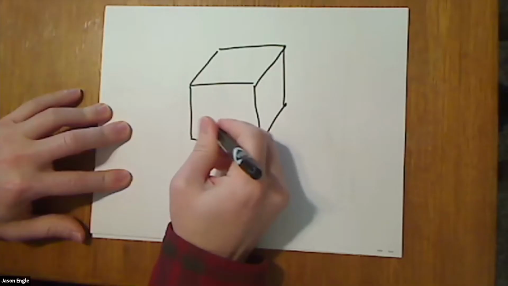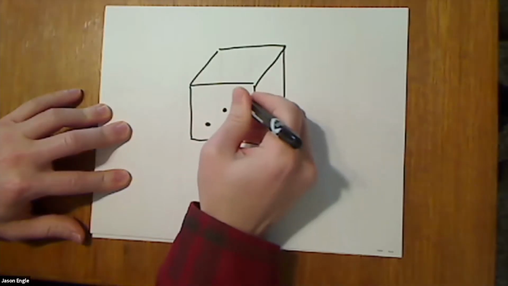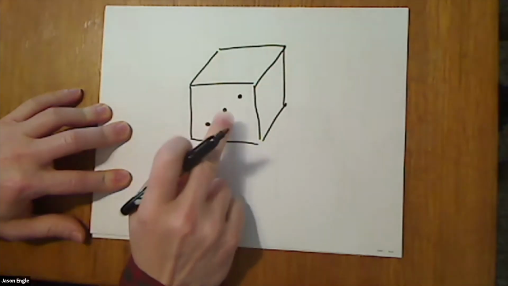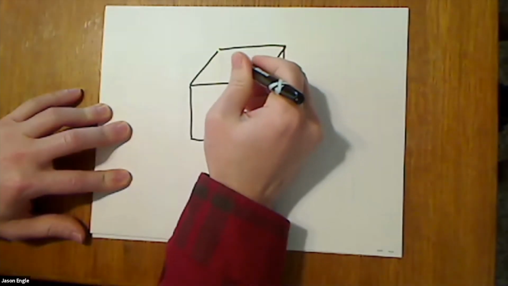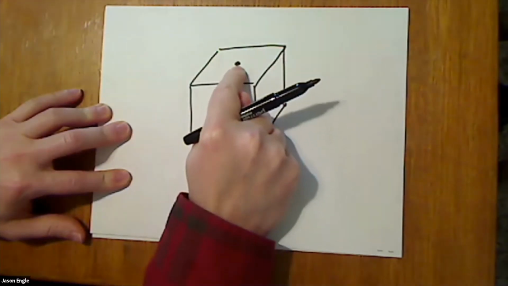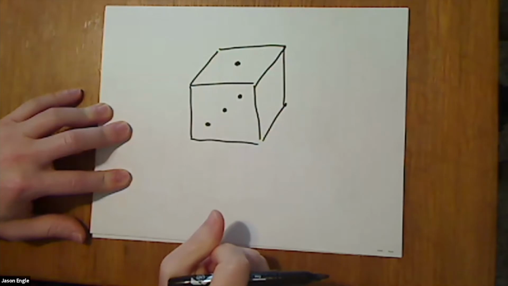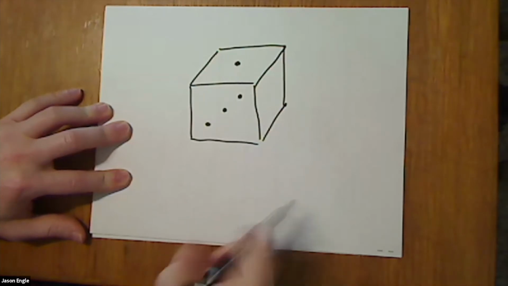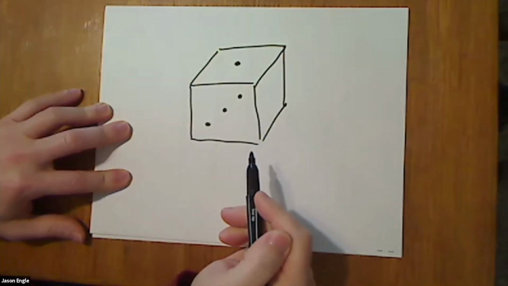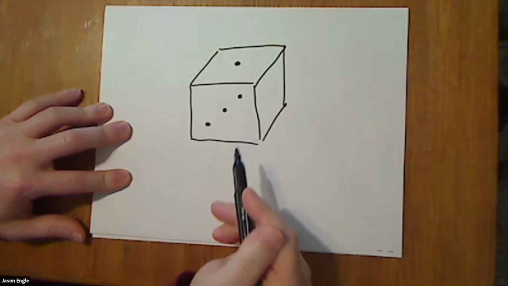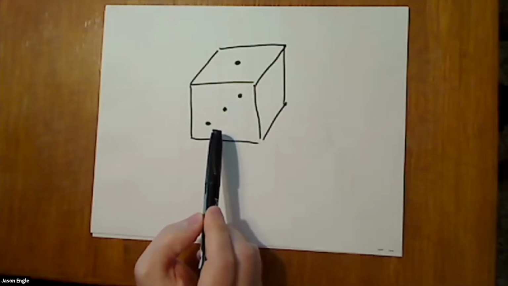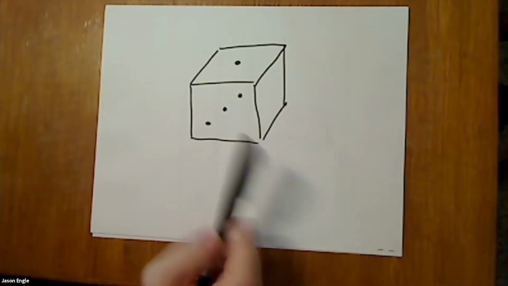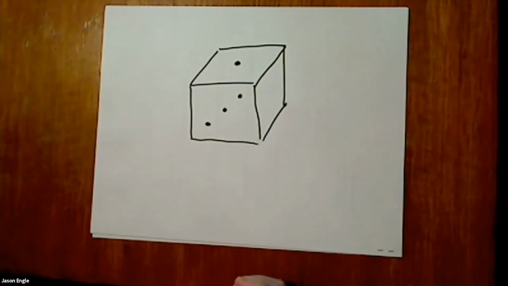So if the side with 3 dots comes up on top, you rolled a 3. If the side with 1 dot comes up, you rolled a 1. Since there are 6 sides, you can get any of the numbers 1 through 6. And as long as each of the faces is square and everything is perfectly balanced, each number has an equal chance of coming up.